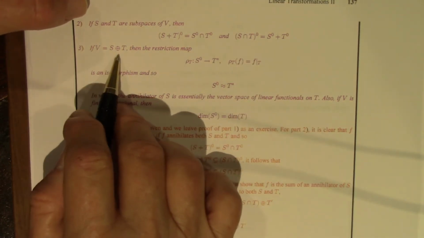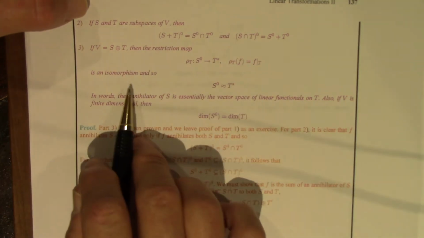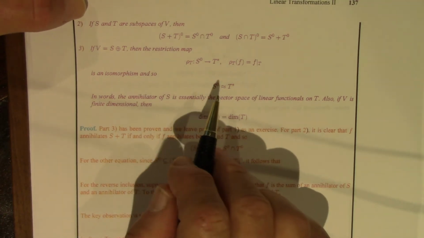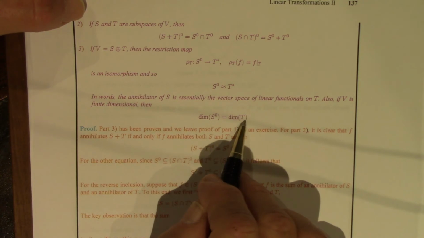If V is a direct sum of S and T, then the restriction map is an isomorphism. This is what we just got through dealing with. And so these are isomorphic, and these dimensions are equal.